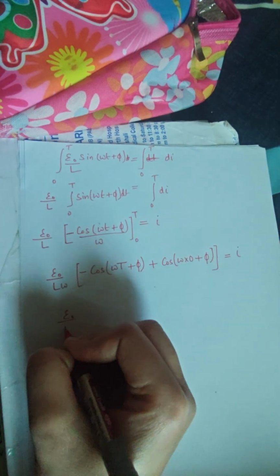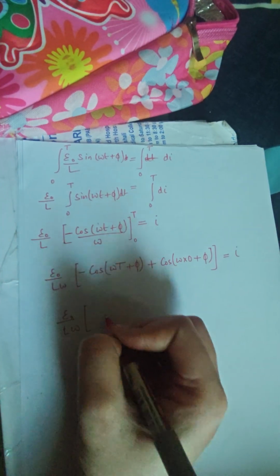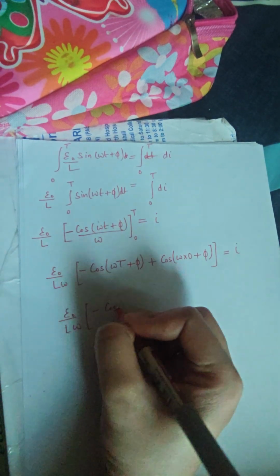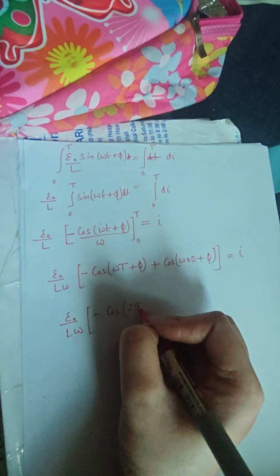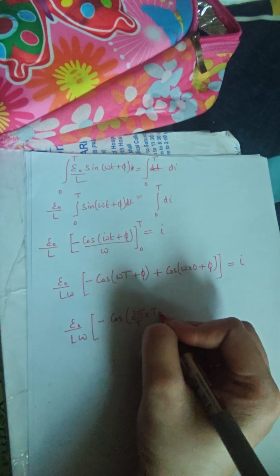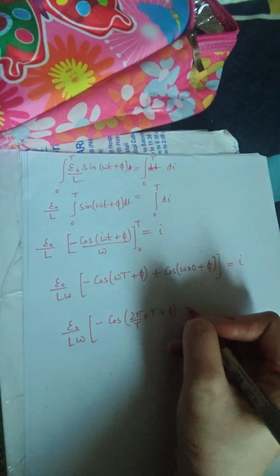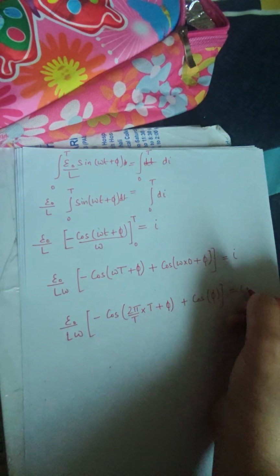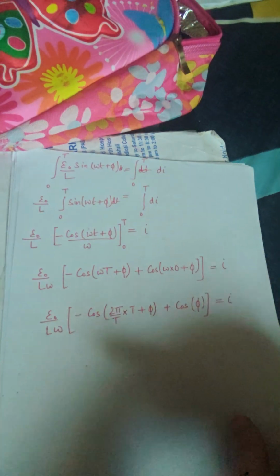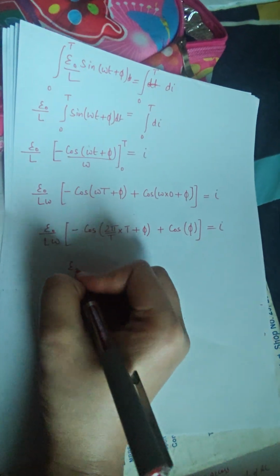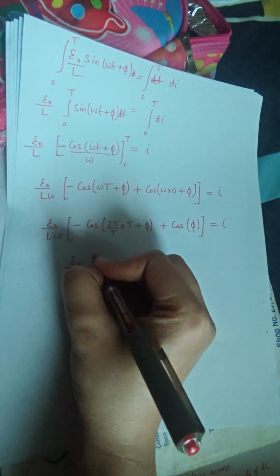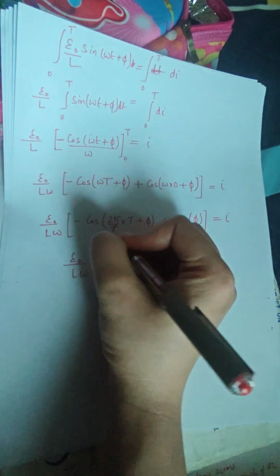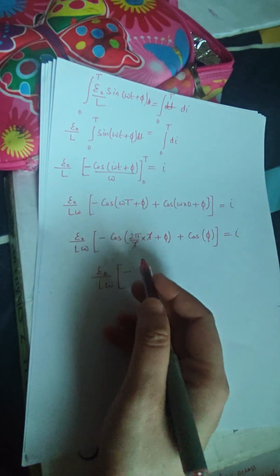E naught upon L omega, this would be minus cos omega t, which is 2 pi upon T into T, plus phi, plus cos omega into 0 is cos phi, equal to I, and this would be E naught upon L omega. Now cos 2 pi is 1.